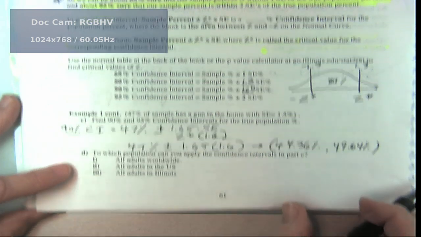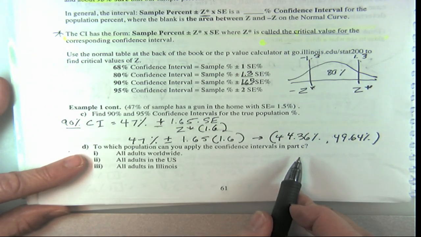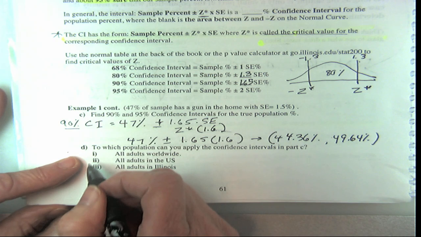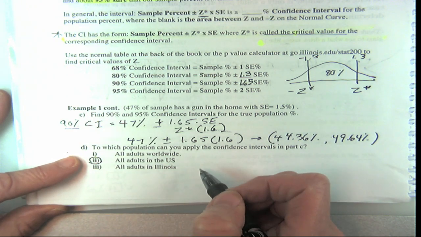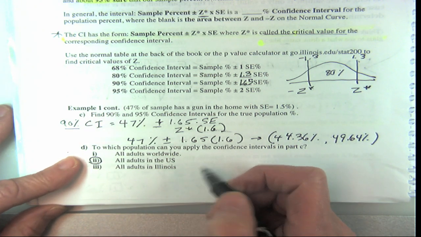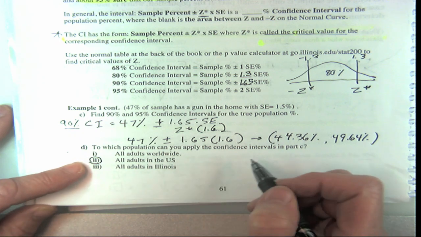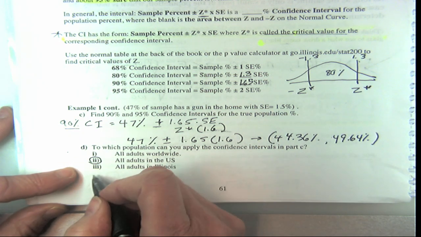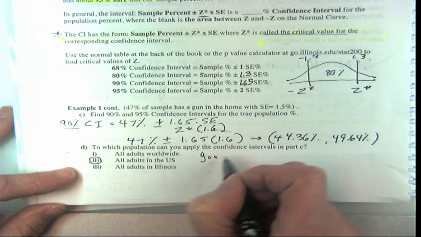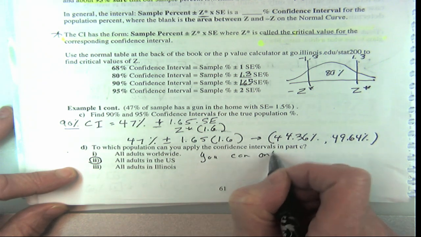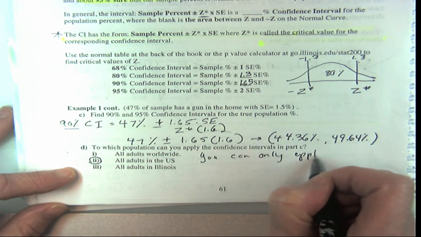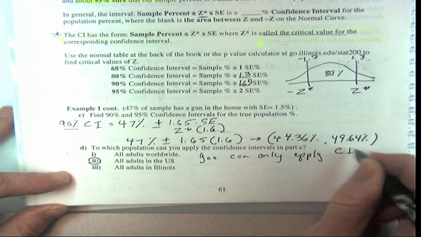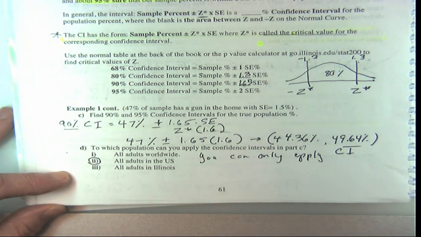Okay, so to which population can you apply the interval? Just all adults in the U.S. Why? Because you can only apply the confidence interval to the population that you drew the sample from.